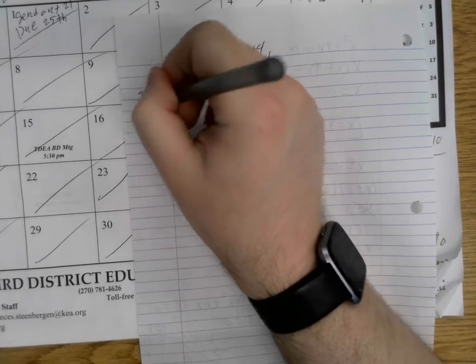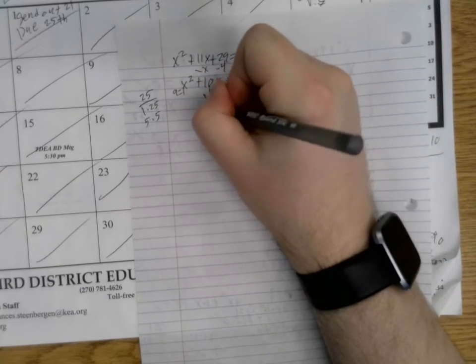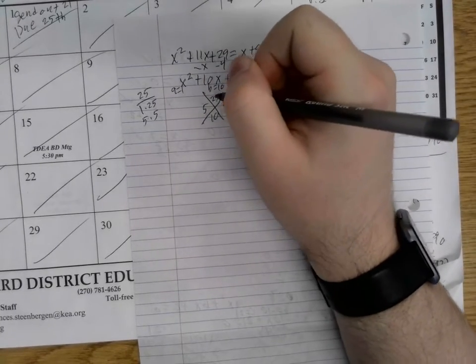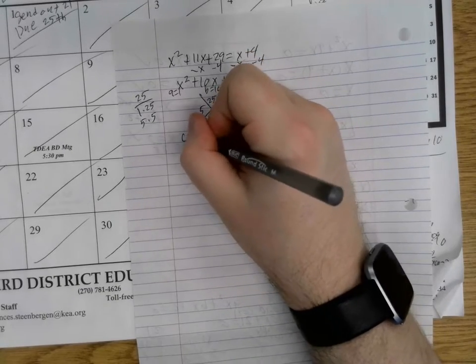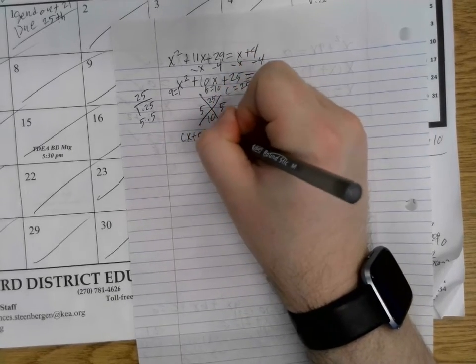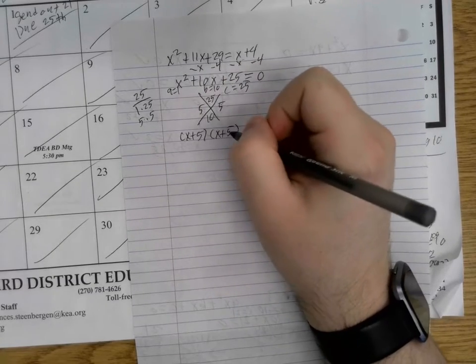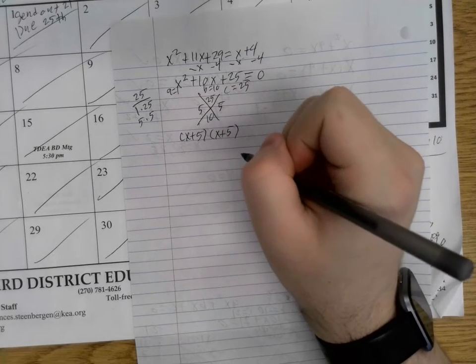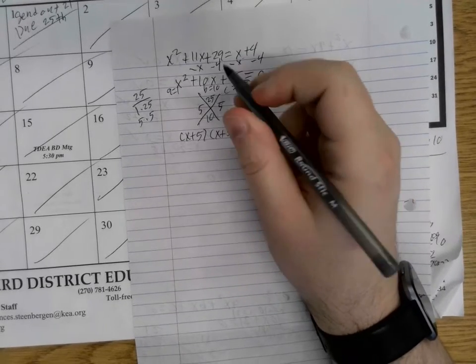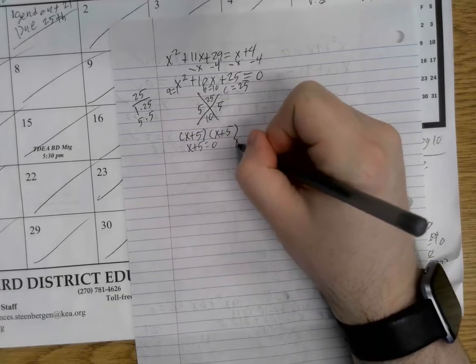Again, 1 and 25 aren't going to work. 5 and 5, though, they do add to give me 10. And I want a positive 10 and a positive 25, so they're both going to be positive here. So that means this would be x plus 5 times x plus 5. Now, notice this is the same. Because both of these are the same, that means when I set them both equal to 0, they're going to give me the same answer.